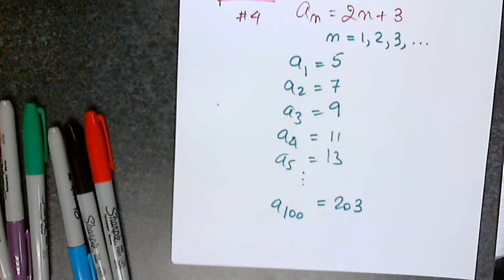Any questions? This is how I evaluate the sequence. I have the general term. I put it in as if I would put in a function, the same way. And I just evaluate it for the values that I'm asked to evaluate.